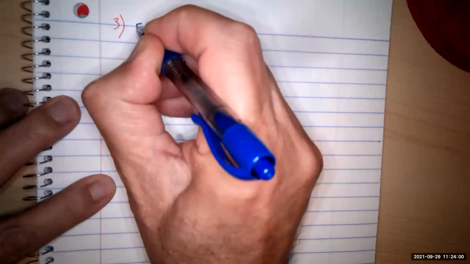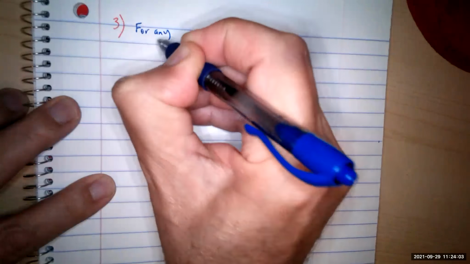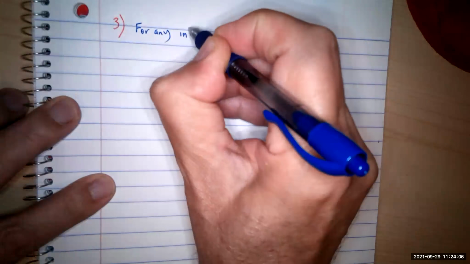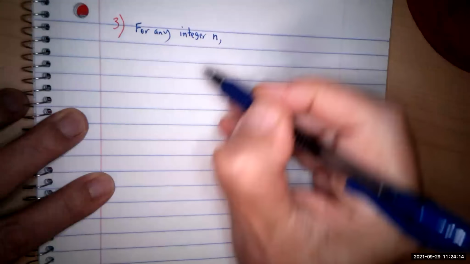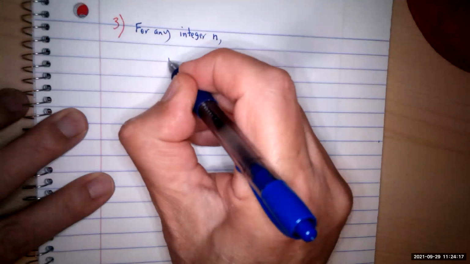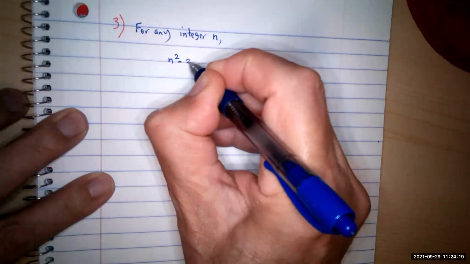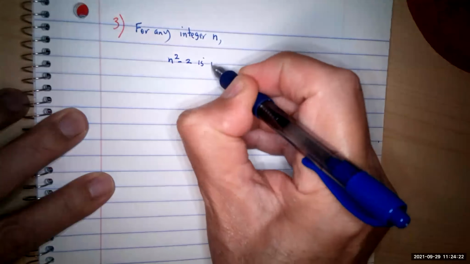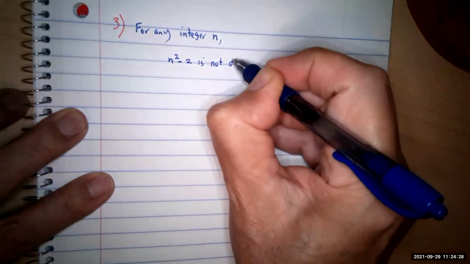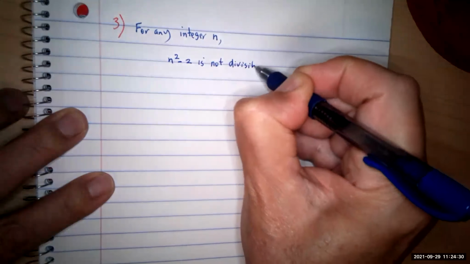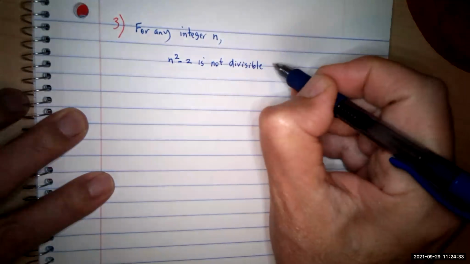Number 3. Number 3, you want to prove that for any integer n, n square minus 2 is not divisible by 4.